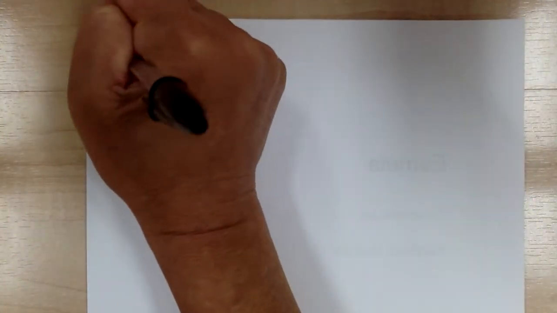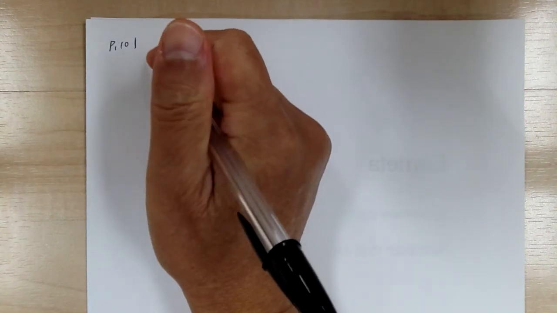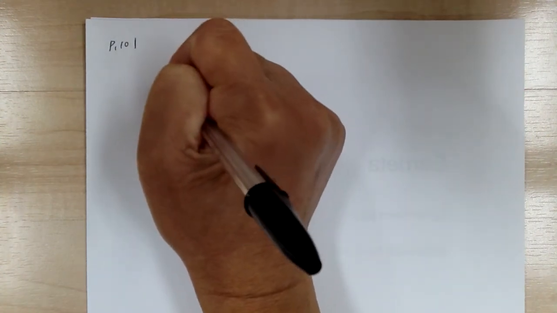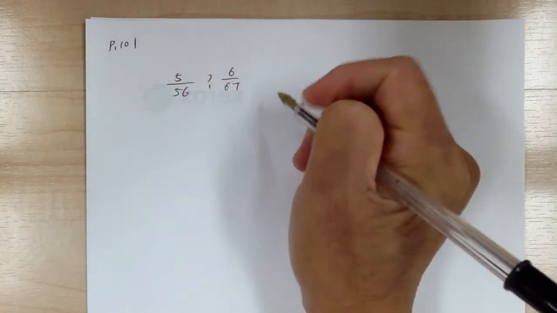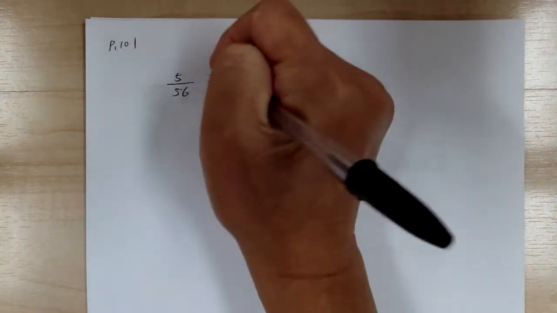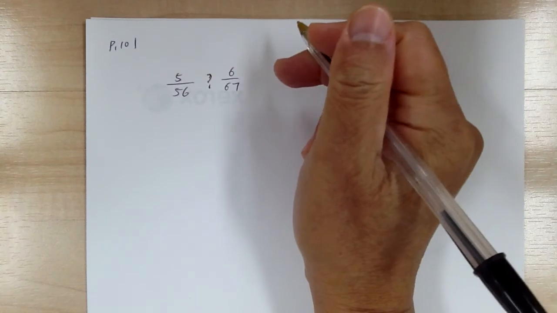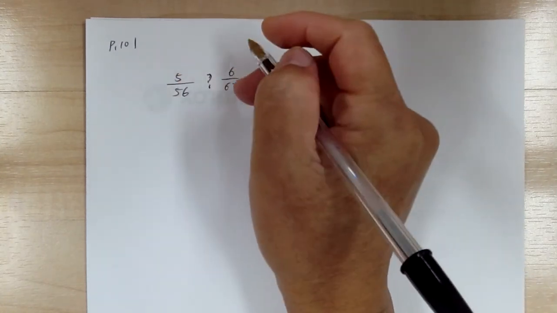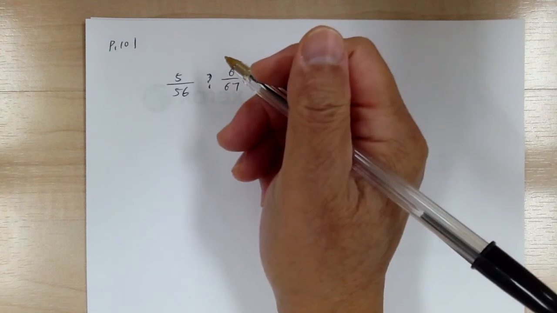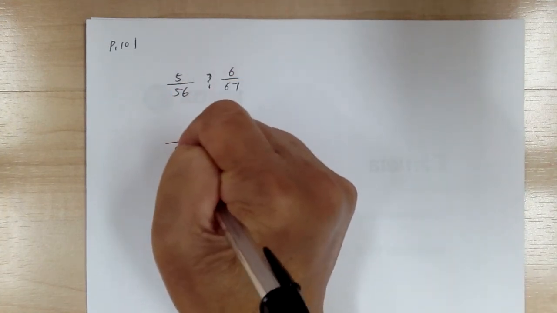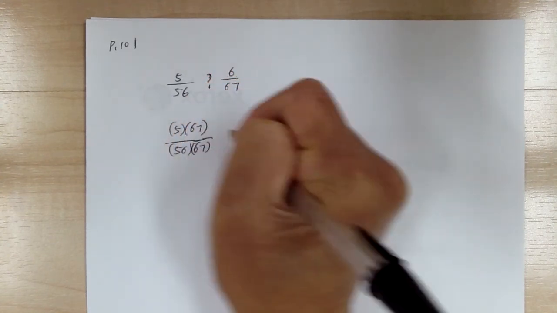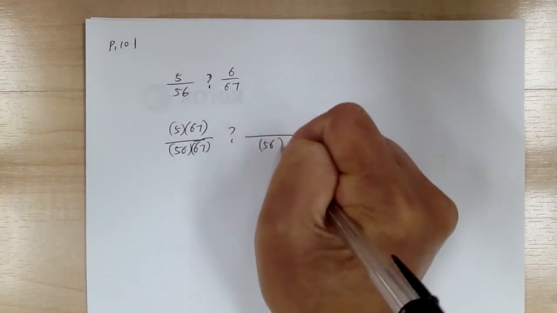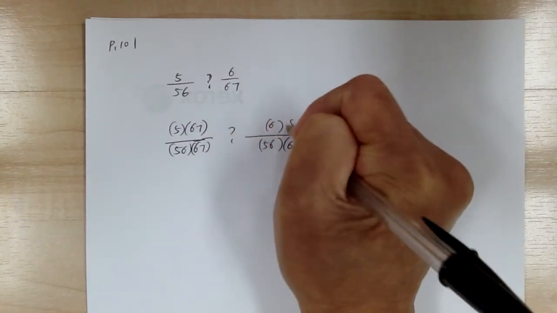Okay, so now let's go to page 101, about how to compare two numbers. So you have 5 over 56 and 6 over 67. You want to see which is bigger. To figure out which is bigger, you just make them into a common denominator and compare. So you're going to get 56 times 67, and this would be 5 times 67. And for this one, you're going to get 56 times 67, and this would be 6 times 56.